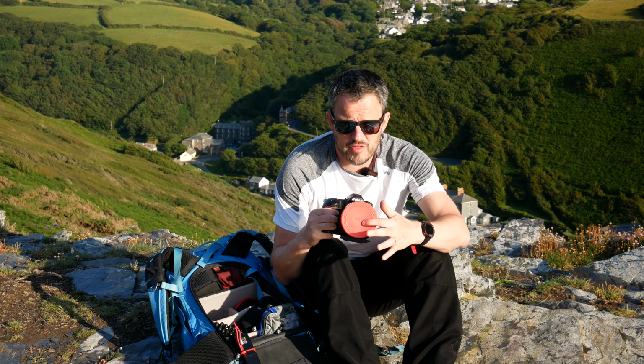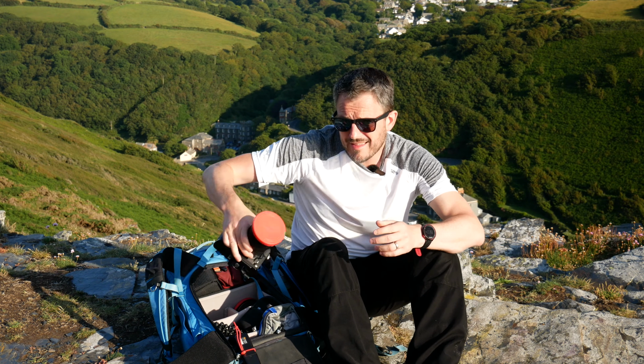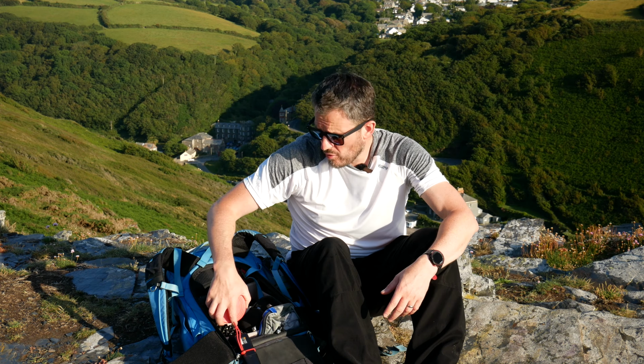Now, the system I went for in the end was the Kase filter system. You can tell here by that red cap. I wasn't given the filters by Kase, and they're not sponsoring me or anything like that, so I bought all the kit that I'm going to talk about with all my own money. But let me tell you some of the reasons why I really like the Kase filter system.